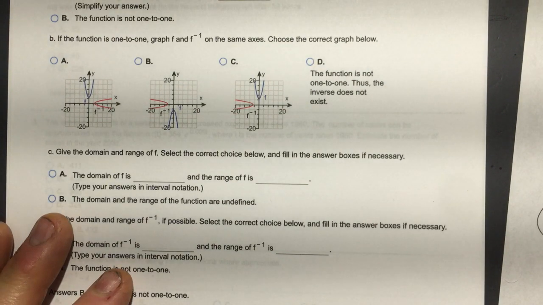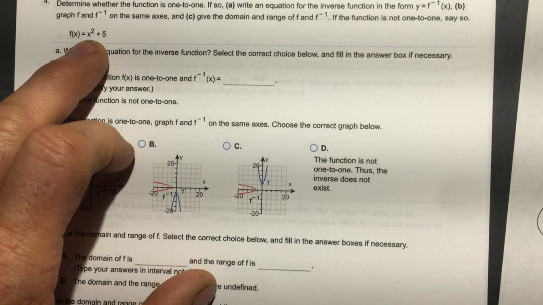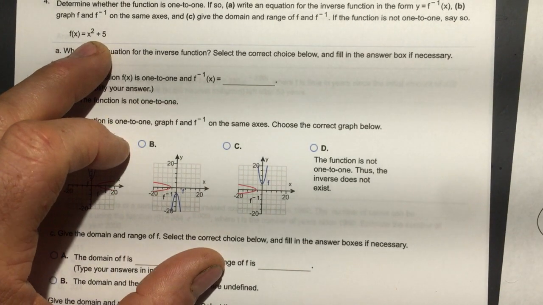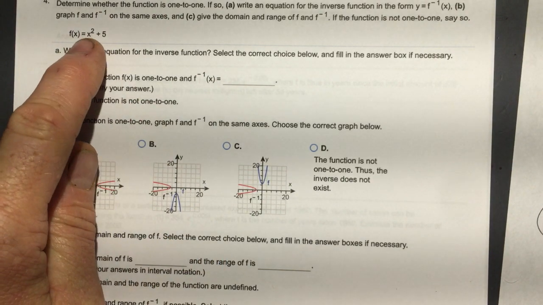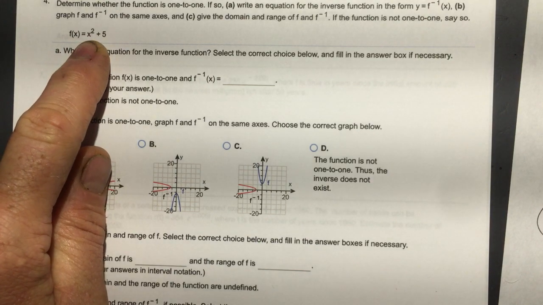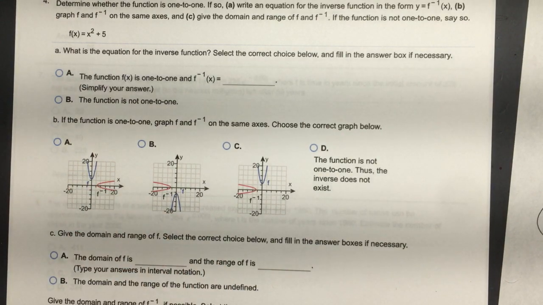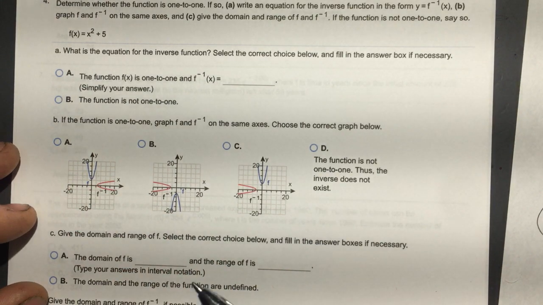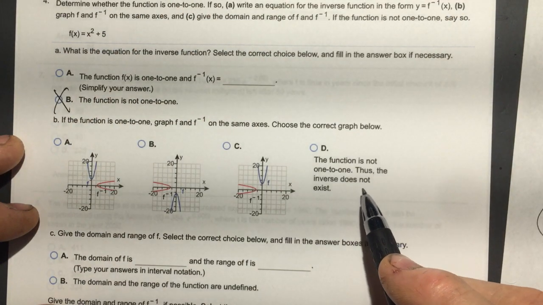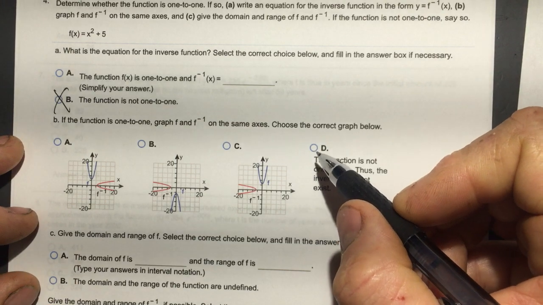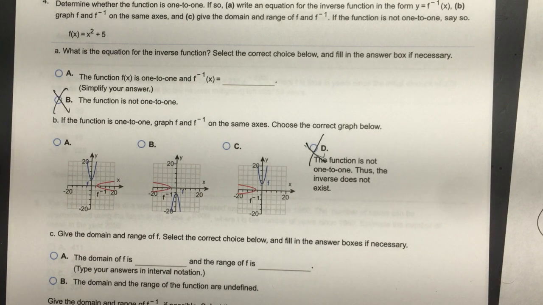We'll do another one here. This is a good one. See, this is x squared plus 5. This is not 1 to 1. So this is going to be b here: the function is not 1 to 1. We got x squared. Anytime in a function you have a square or an even power, it's not 1 to 1, so it's not going to have an inverse. Now, if you graph it, the function is not 1 to 1, thus the inverse does not exist. So that's D. It's not 1 to 1, so the inverse does not exist.